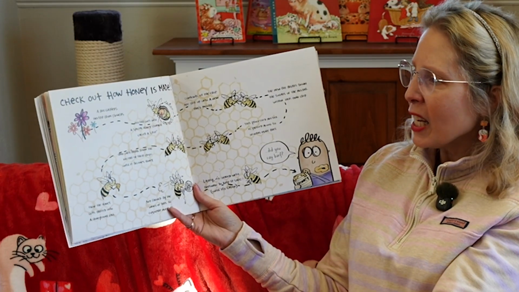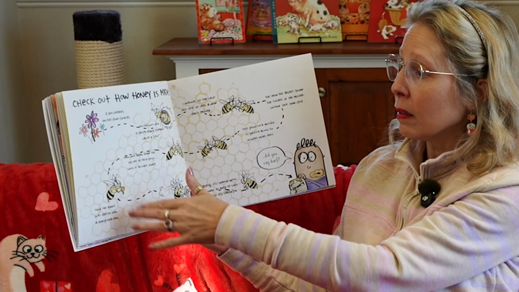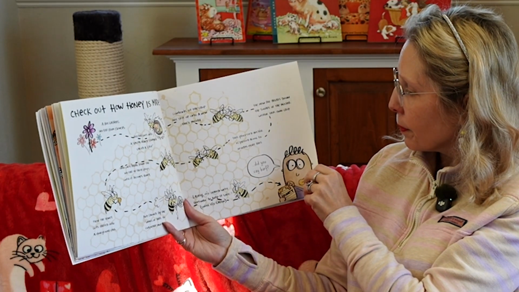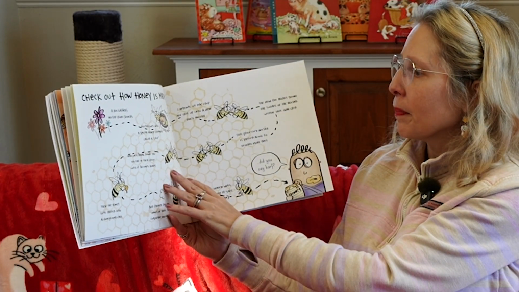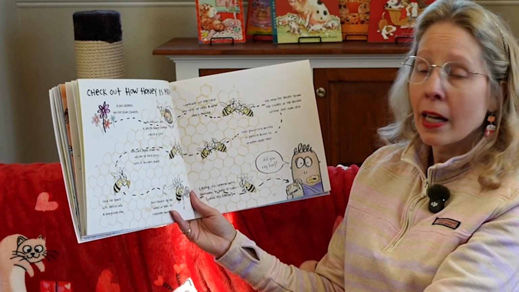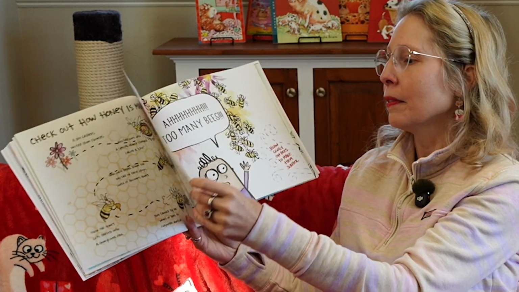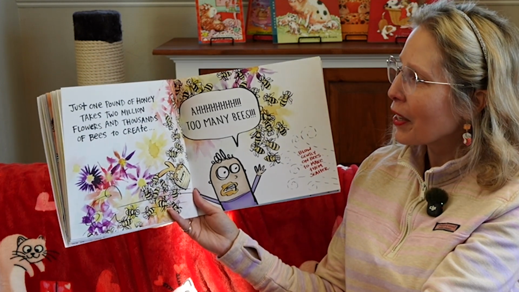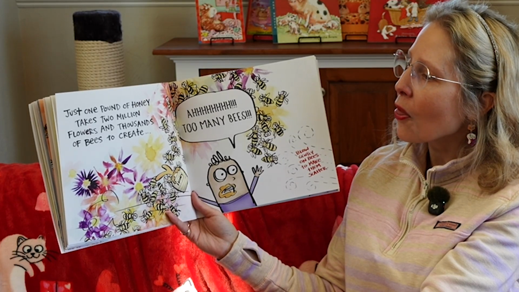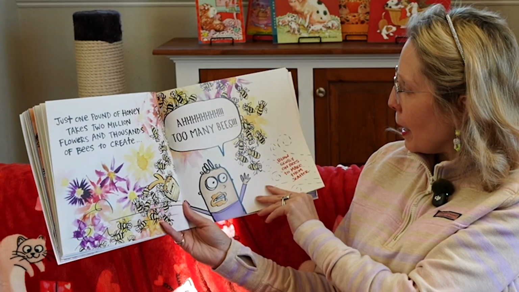Check out how honey is made. And we go through a real scientific explanation of how bees make honey. At this one part, the honey gets barfed into a honeycomb cell, and he says, "Did you say barf?" He thought that was funny. Just 1 pound of honey takes 2 million flowers and thousands of bees to create. Too many bees.